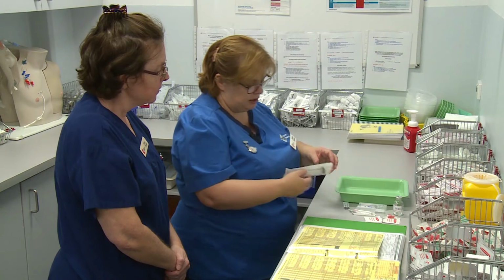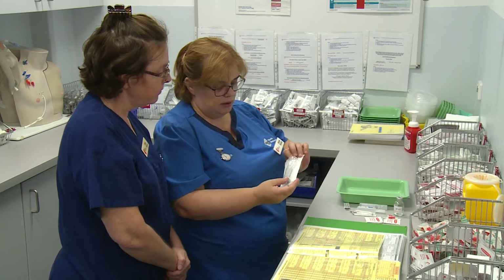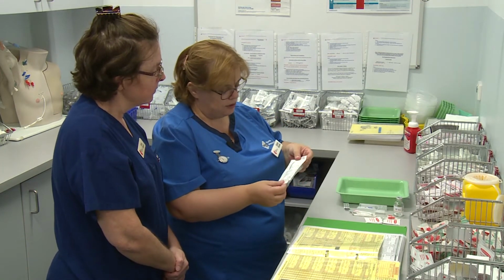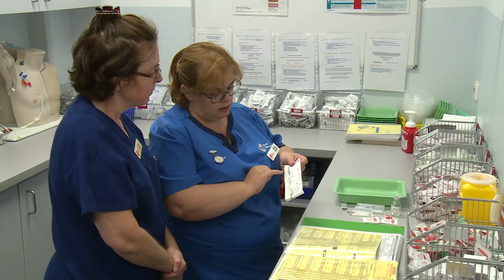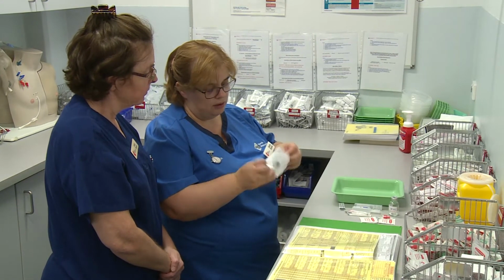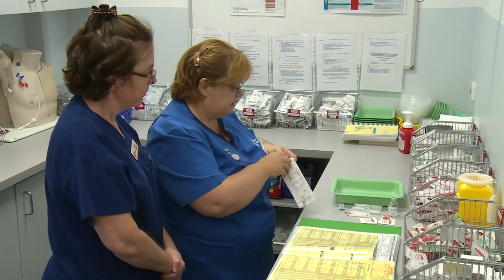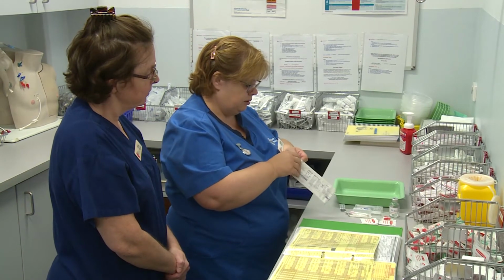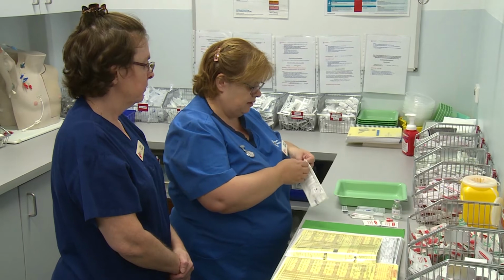Okay, I'm going to check the integrity of all my syringes. I'm using a Luer-lock syringe and it expires on 2024, and there's no holes or anything in that. So I'm just going to open that on the edge of my tray.